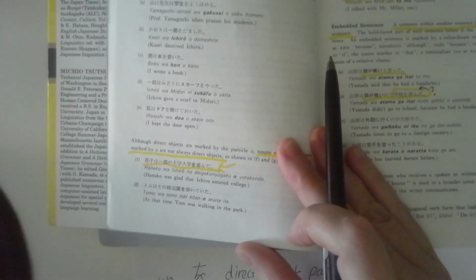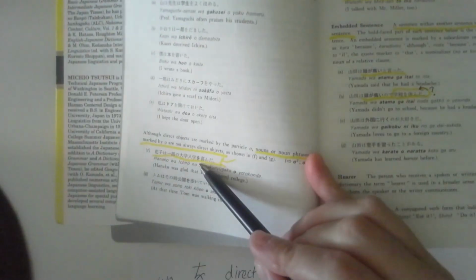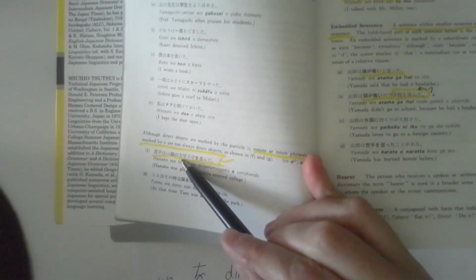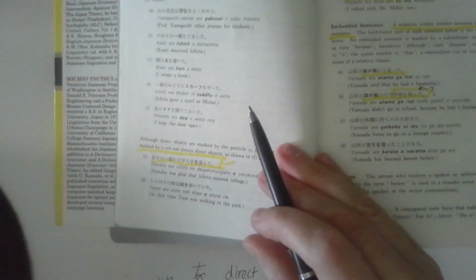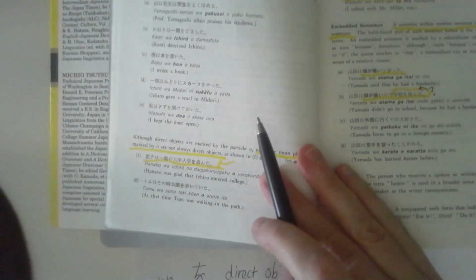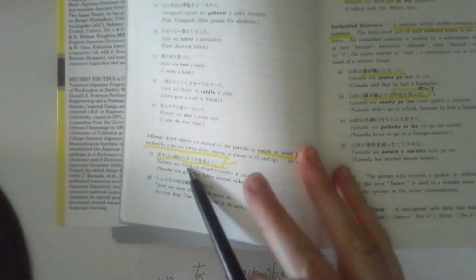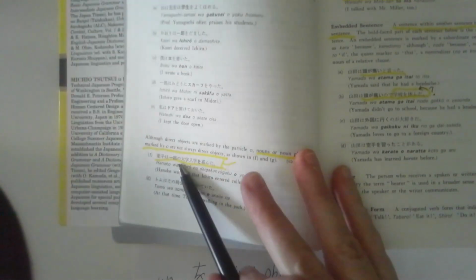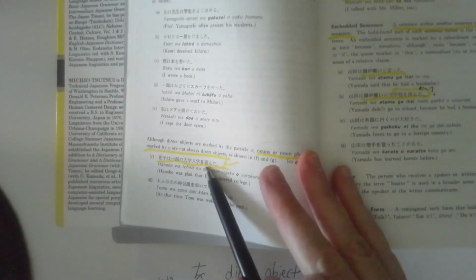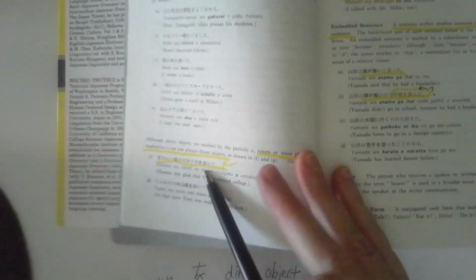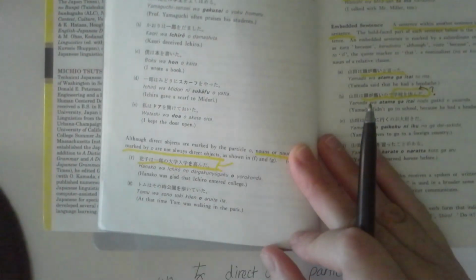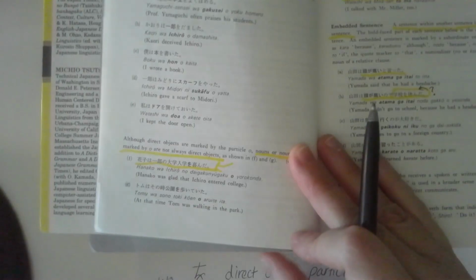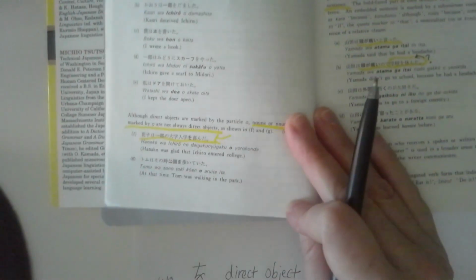Like her happiness, his college entrance is not the direct object of her happiness. It's just weird. This is a noun, and then her happiness is the noun. But that's not what it means, right? It just means that she's glad that he entered college. So yeah, it's just kind of weird sometimes.